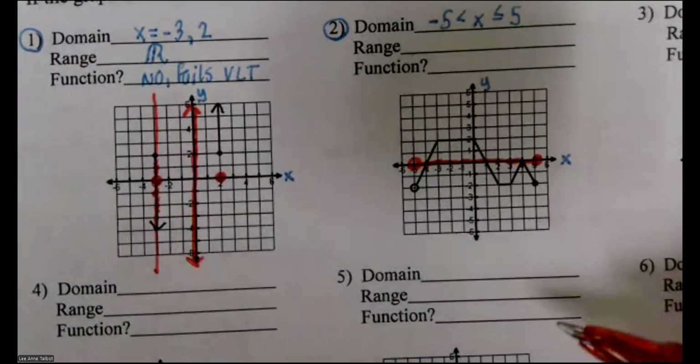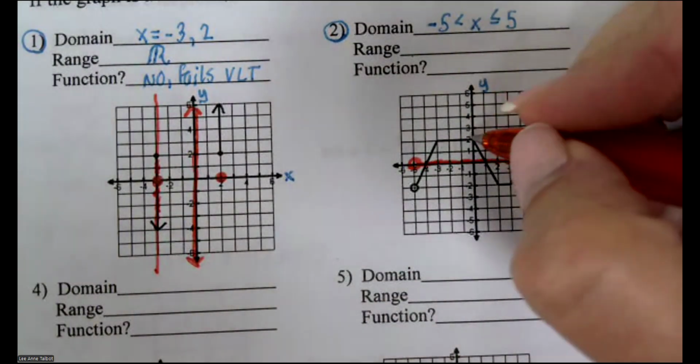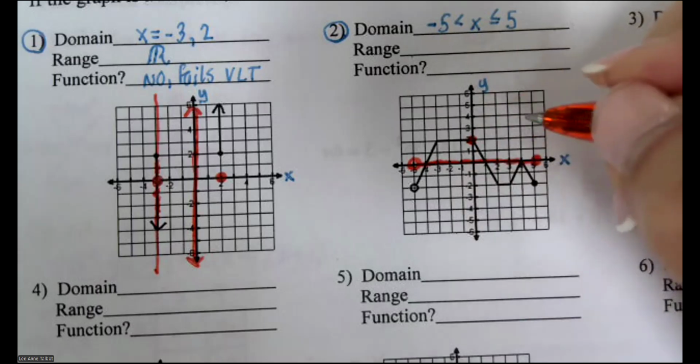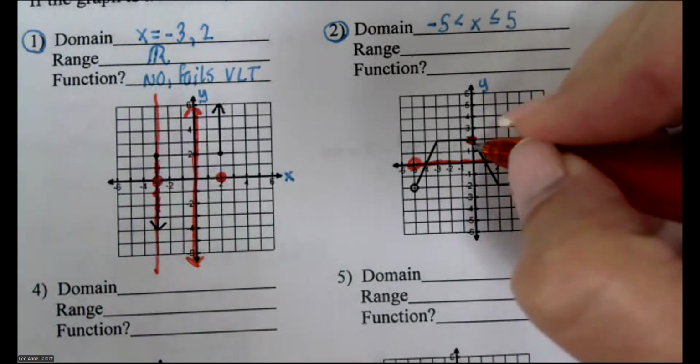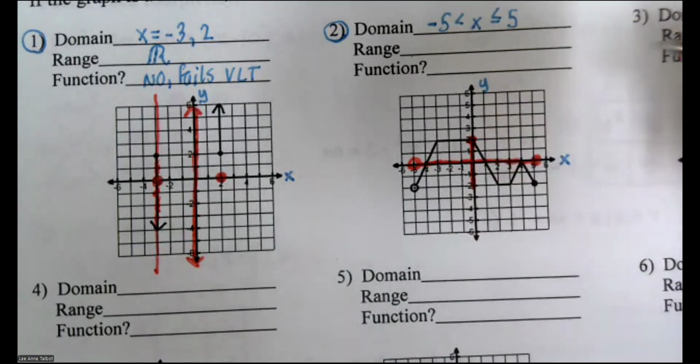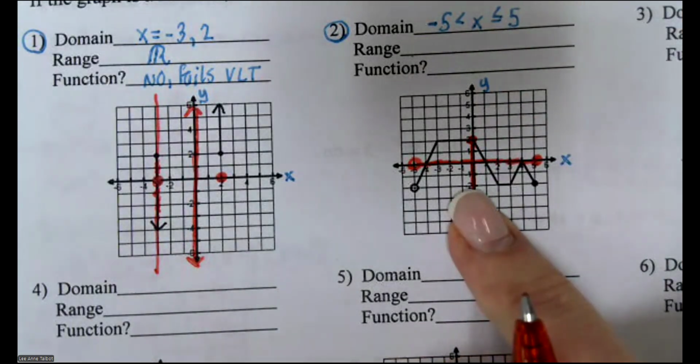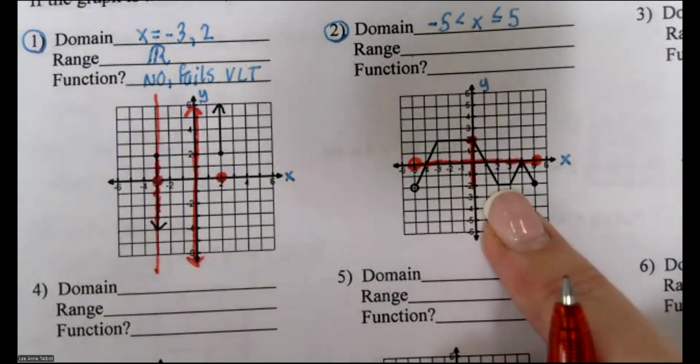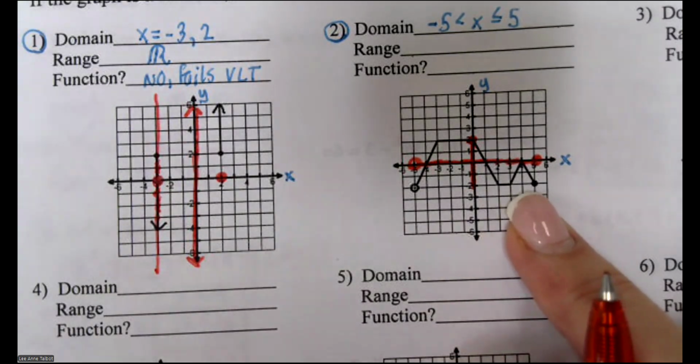Okay. Now, the y-axis, I can tell that it starts up here at 2, and it goes down here to -2. But my question is, does it actually touch -2 anywhere on the graph? Does any part of this graph actually touch -2? Yes. It touches it here and here.